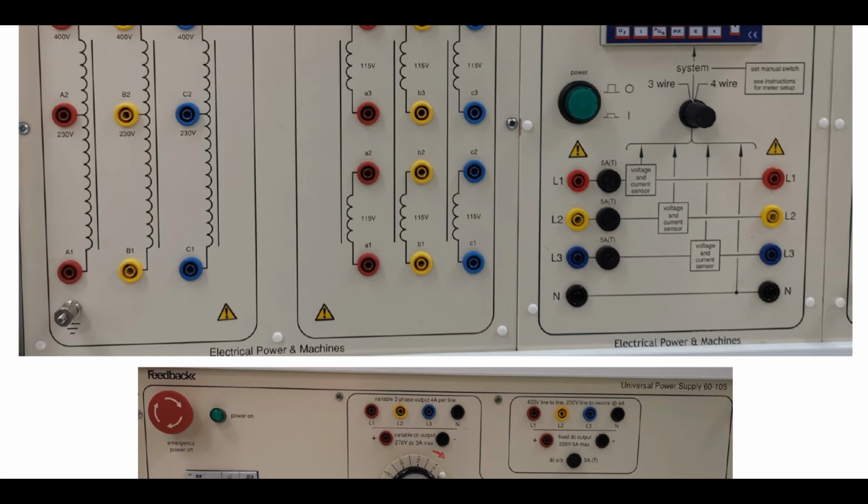So here, before we supply anything, we have to connect our primary and secondary. We make them Y and Y connection, both sides. As you can see, we have separate windings with different ratings. We'll use this part here for our test, so 230 instead of 400. This is our primary.